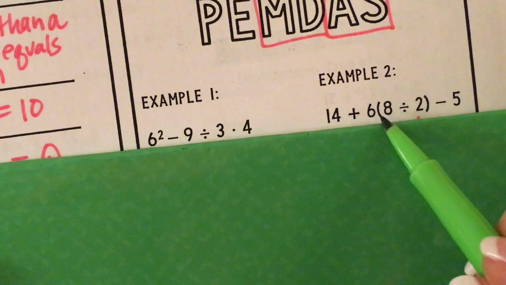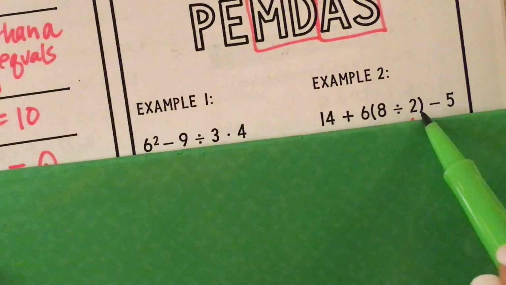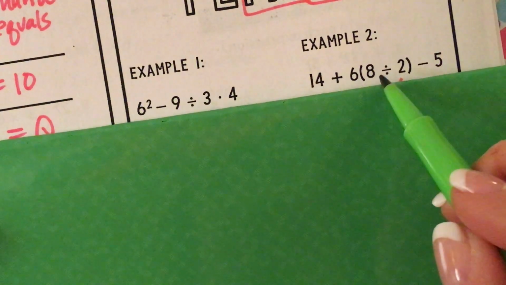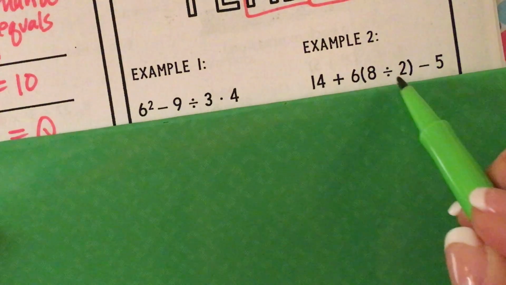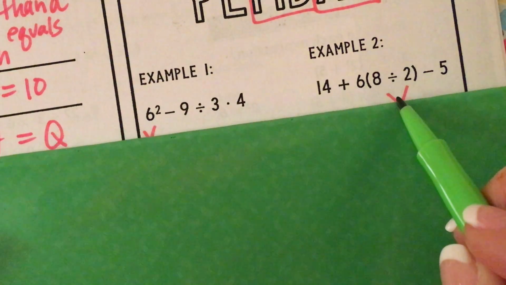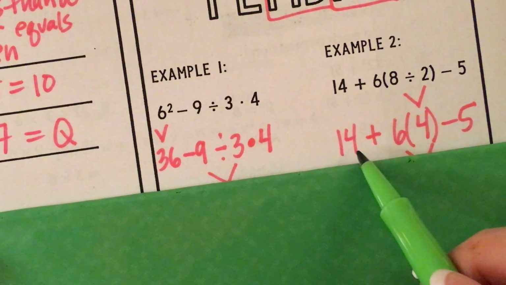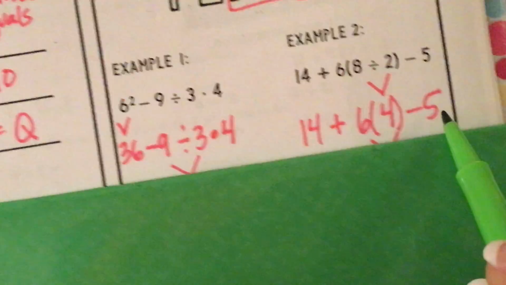14 plus 6 times the quantity of 8 divided by 2 minus 5. So we do have parentheses this time, so that happens first. 8 divided by 2 is 4. So you rewrite it, everything's the same except that 8 divided by 2 is 4. 14 plus 6 times 4 minus 5.